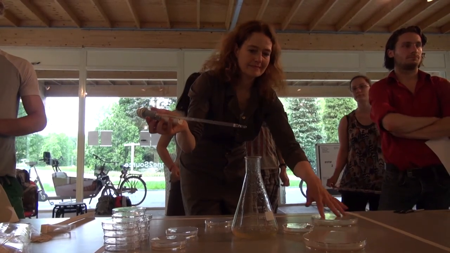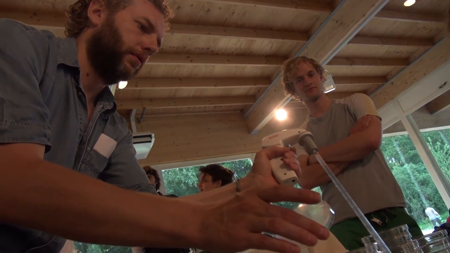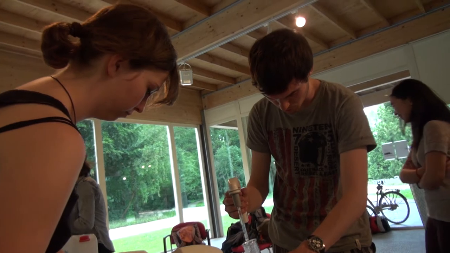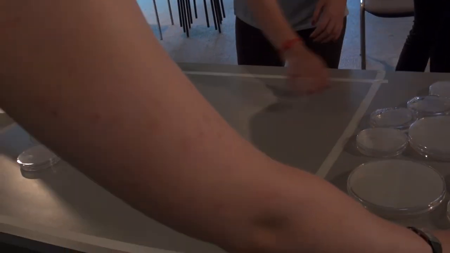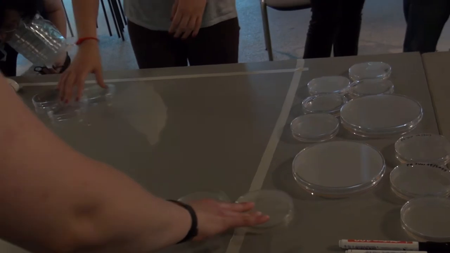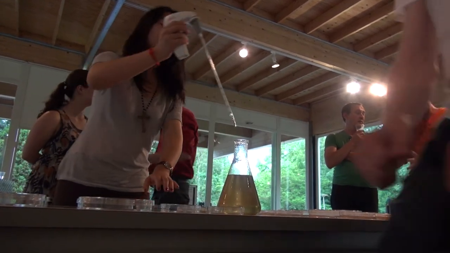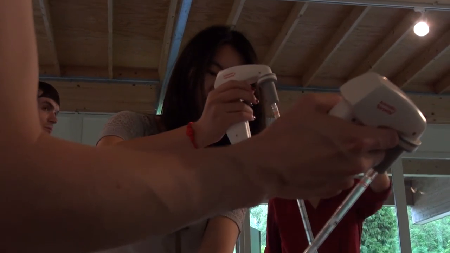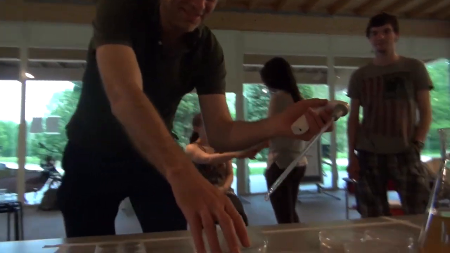The second pipette. Pipette boy? Anyone in there?